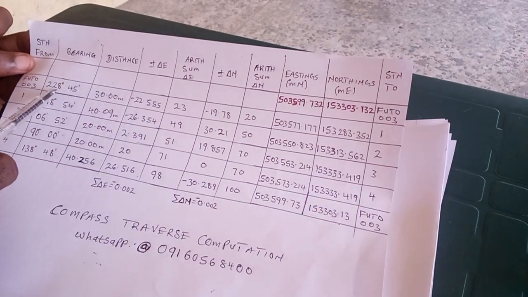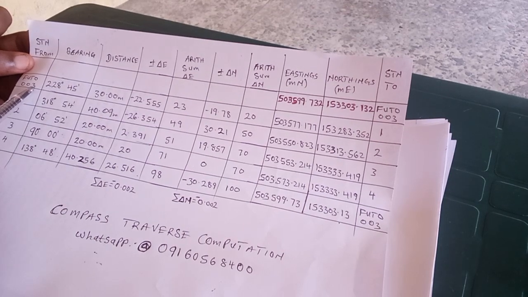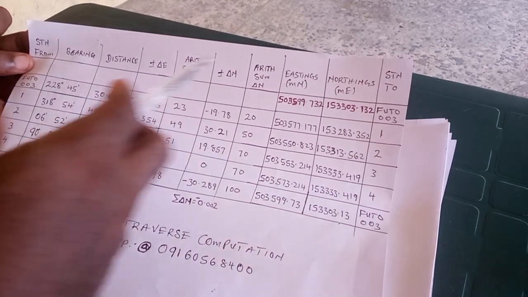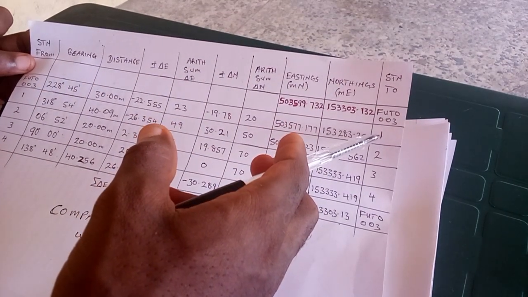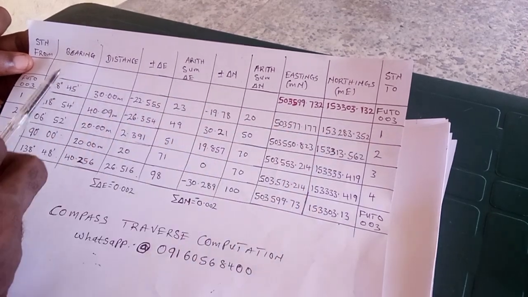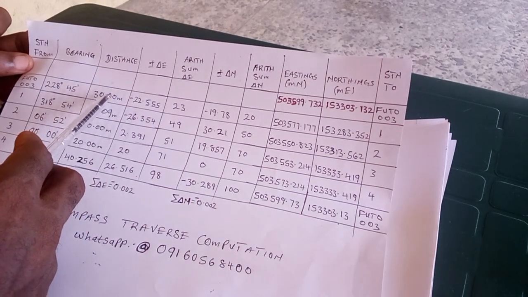When you obtain the bearing, just like what we have here, you can see from photo 003 this is where the compass man is standing, and he took his observation to peg one, or station one. You obtain a bearing, then you obtain the distance using the tape.